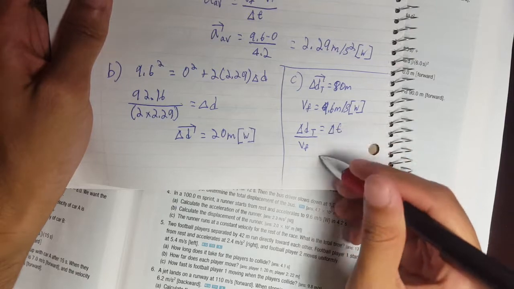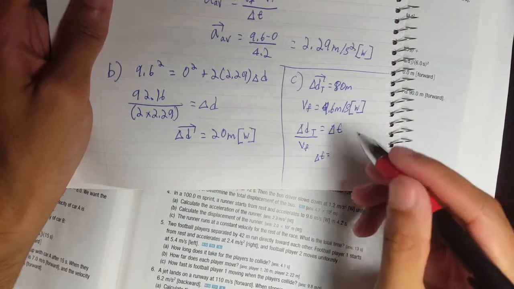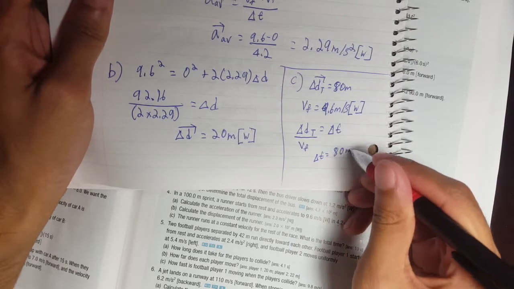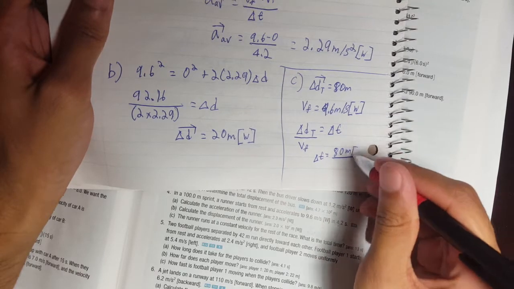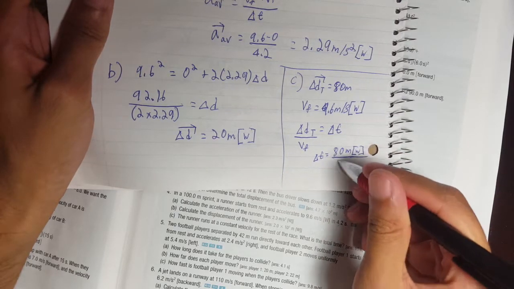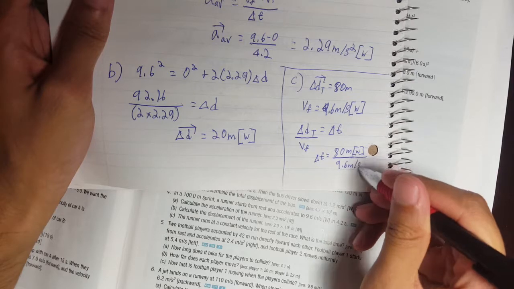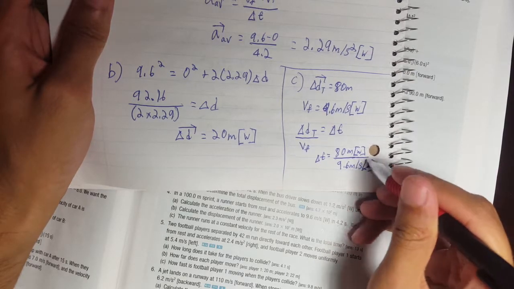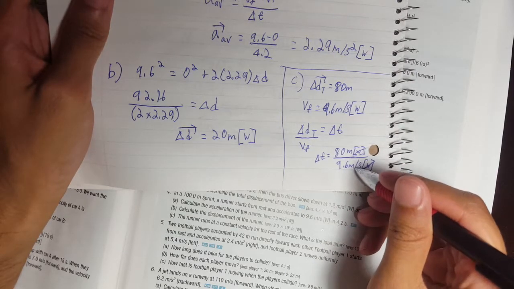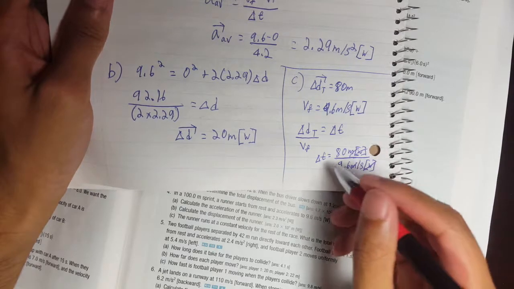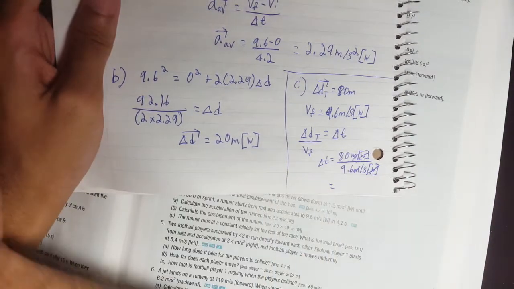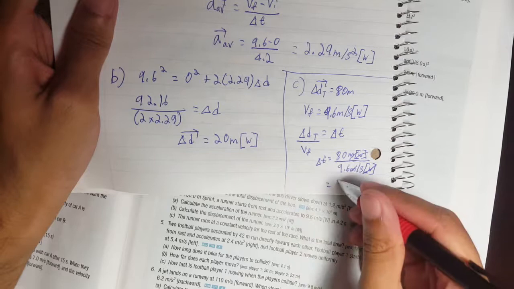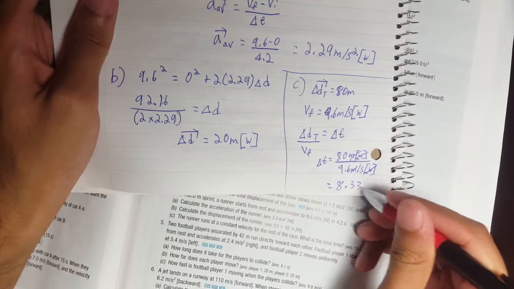So time equals 80 meters west divided by 9.6 meters per second west. West and west cancel, meters and meters cancel, so you're left with 8.33 seconds.